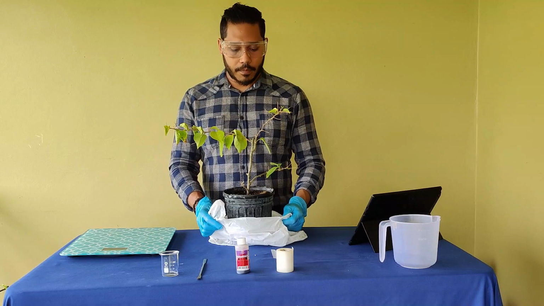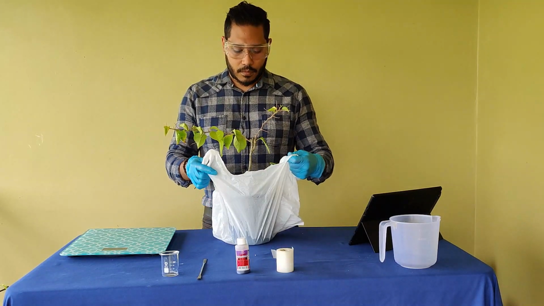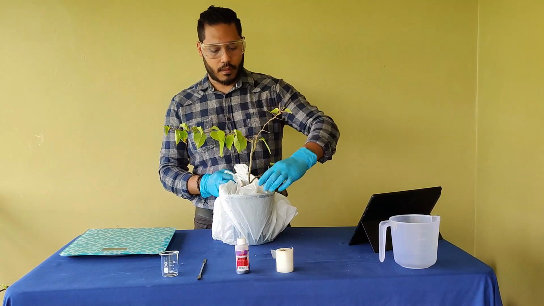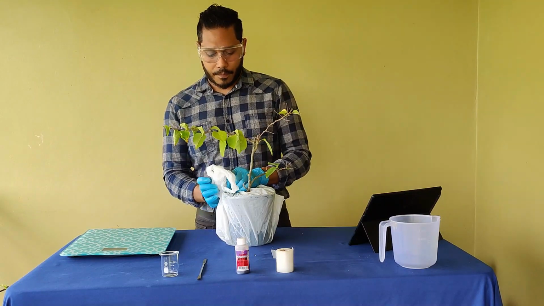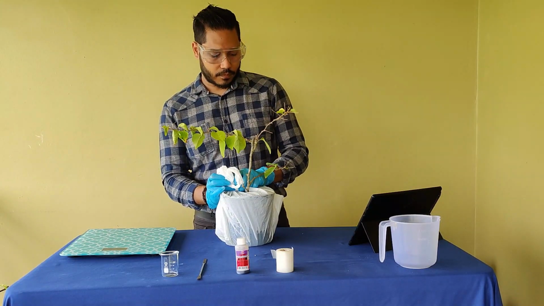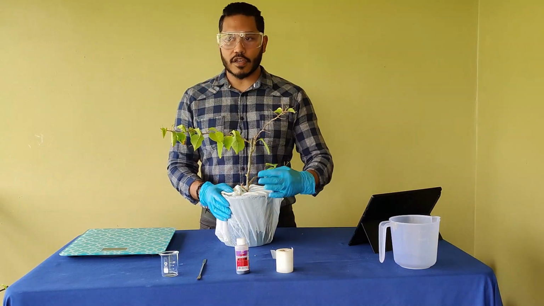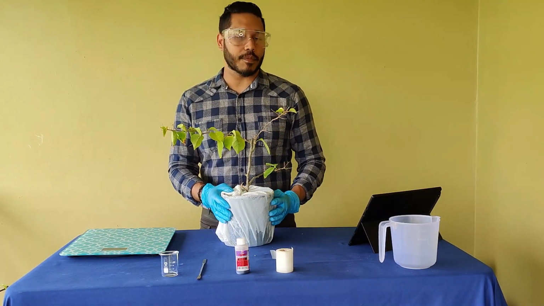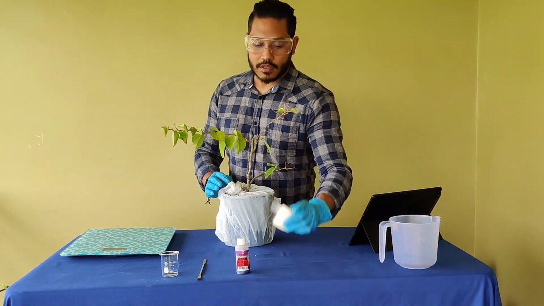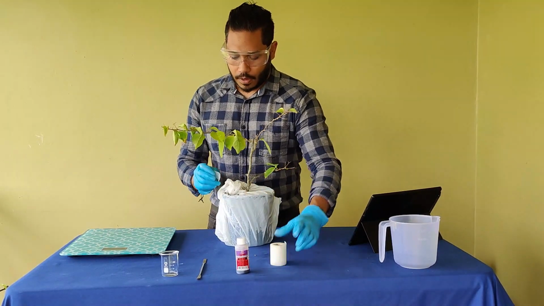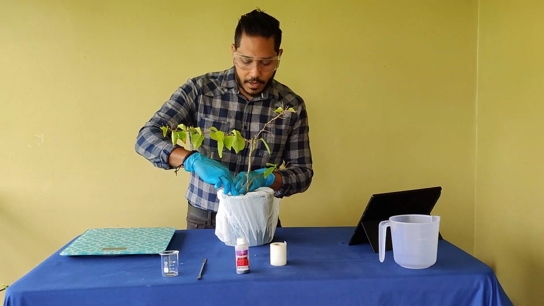Now we pull the bag over the pot. Your goal here is to cover the soil without covering the leaves of the plant. Then we take our tape and we stick our bag in place.